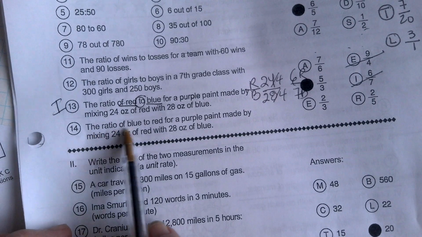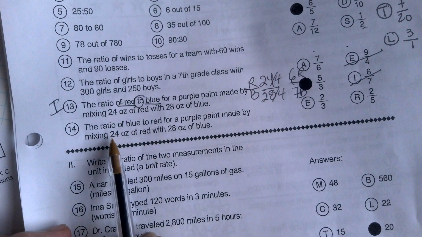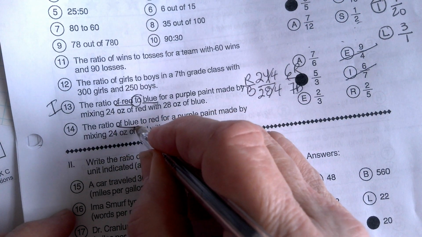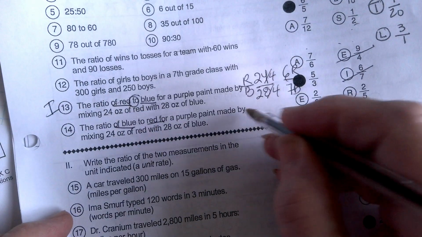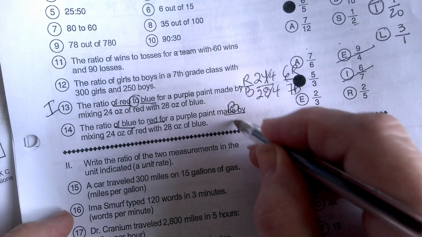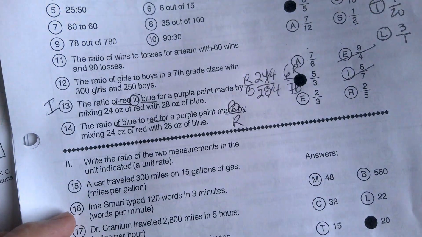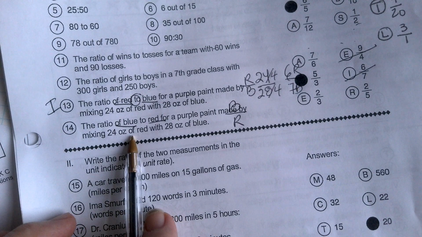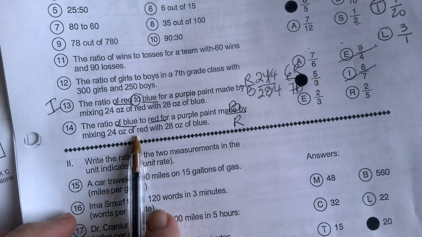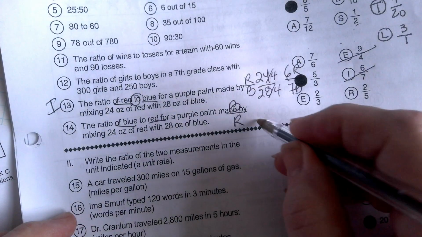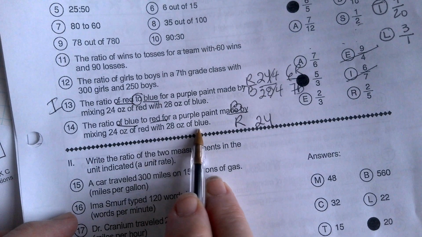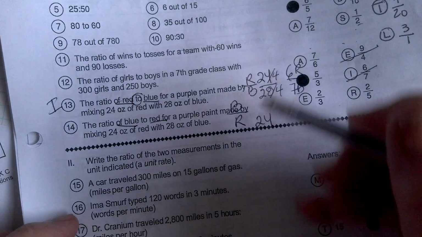This time they want the ratio of what to what? Blue to red. The blue, so the word blue is first. So the blue has to go on top, and the red has to go on the bottom. So where is this red going to go? The 24 ounces. On top. I mean, bottom. You have to match it. Yeah, it's going to go on the bottom. And the 28 ounces of blue is going to go on the top.